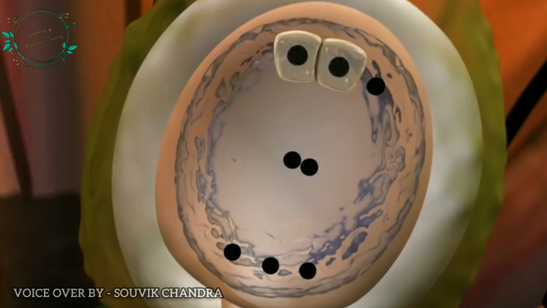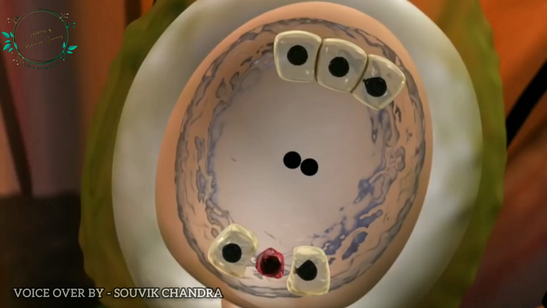Within the embryo sac, cell walls begin to form between most of the nuclei. 3 cells named antipodal cells form opposite the opening of the ovule, known as the micropyle. Another 3 cells form at the micropyle: 2 are the synergids and 1 is the egg cell. And 2 nuclei lie at the center of the ovule, known as polar nuclei.